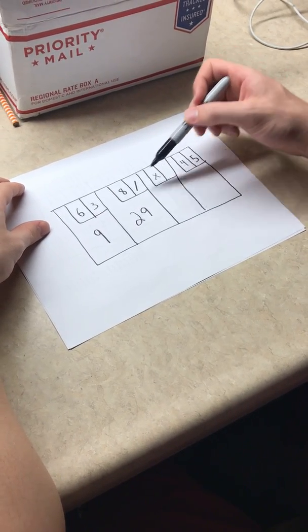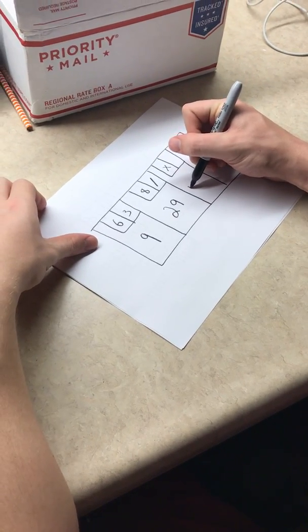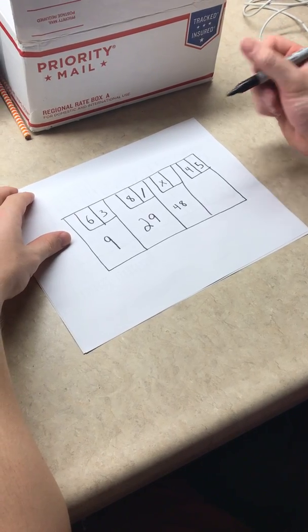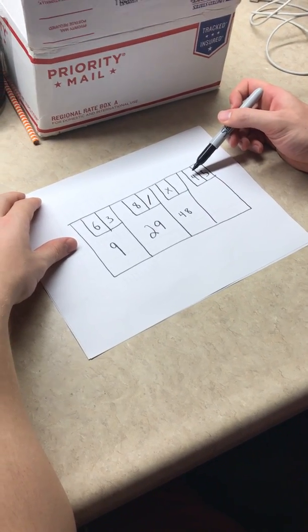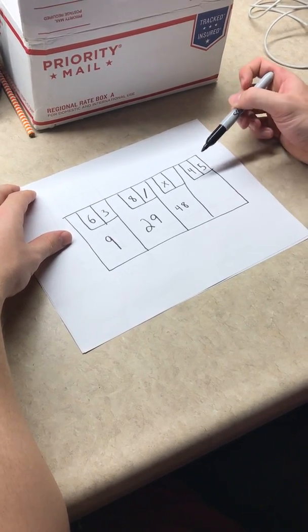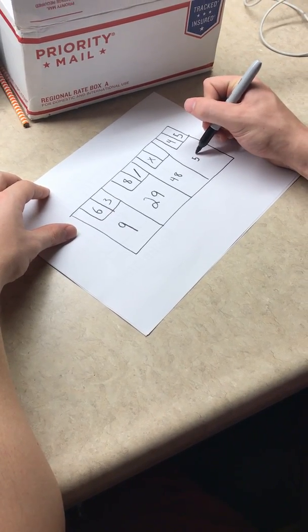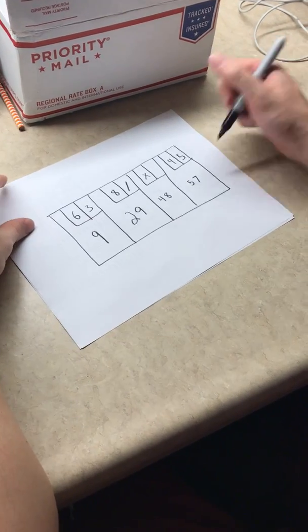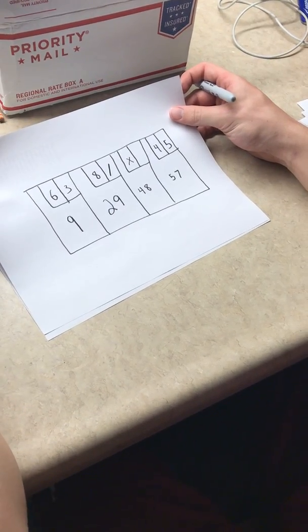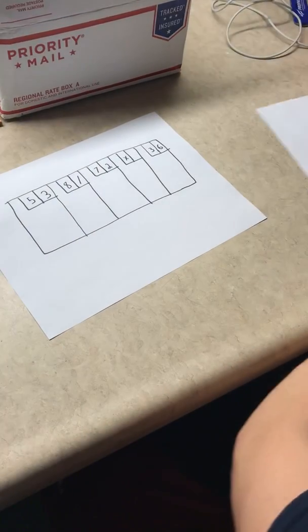So 19 plus the 29, you're going to have to use your math, which is 48. And now we're not done. Now we have to add this 9 to that 48, which is 57. So that would continue to go on. Hopefully that makes sense. We'll cover it more.